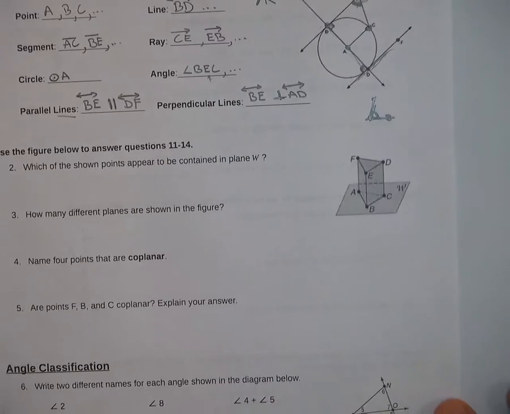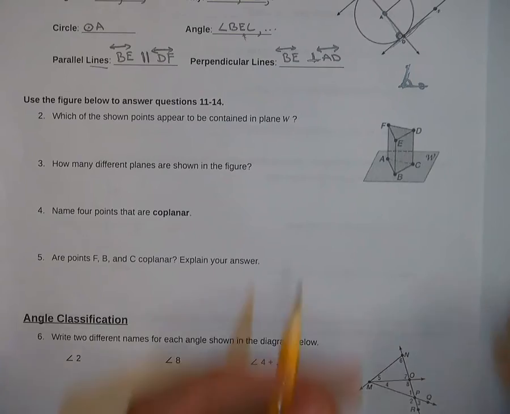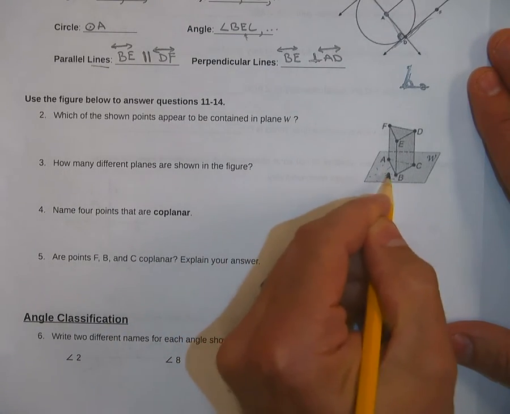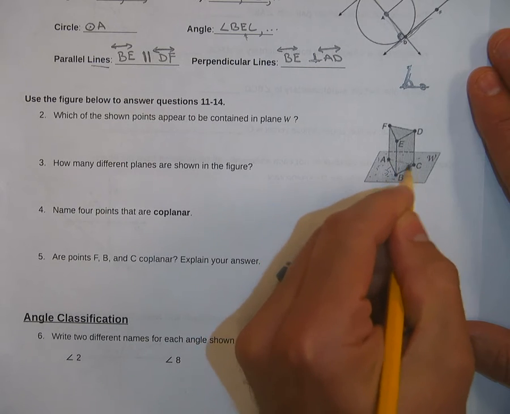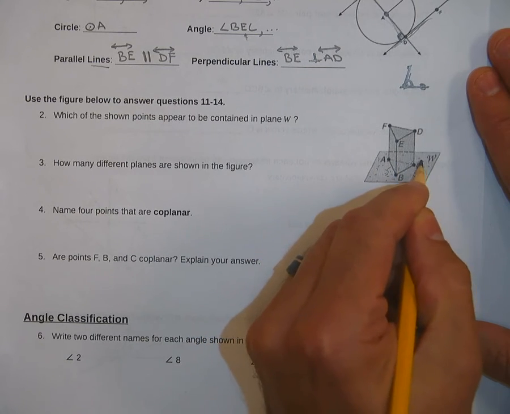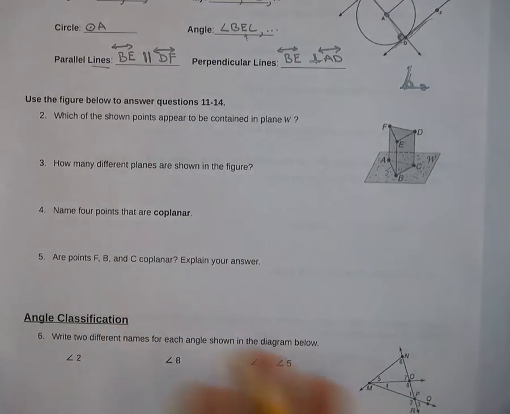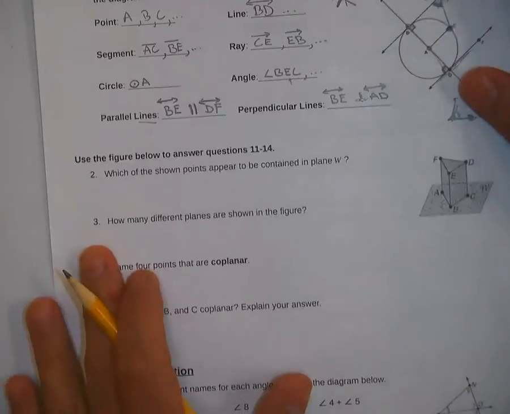All right, so now we're going to talk a little bit about a plane. A plane is a flat surface that contains a whole bunch of points. In fact, an infinite amount of points in any plane. You can't see them all because we're not going to sit here and draw an infinite amount of anything. But a plane is a flat surface. Like this table right here is a plane. It's a flat surface made up of an infinite amount of little spots. I could put an infinite amount of dots on this table, and it's all in the same plane. This piece of paper is a plane.